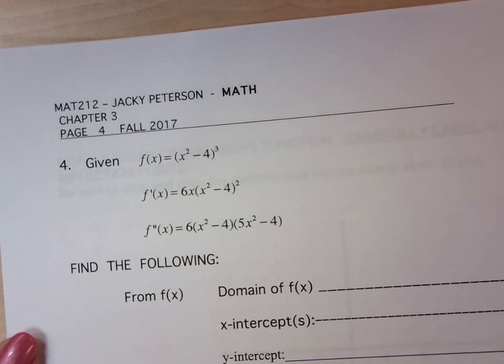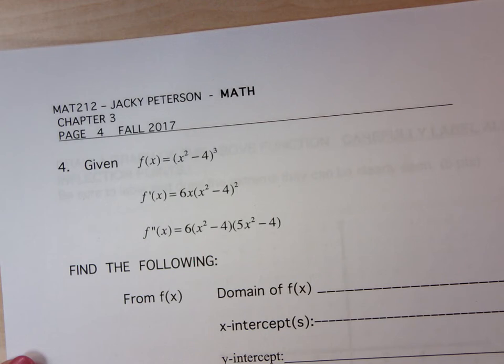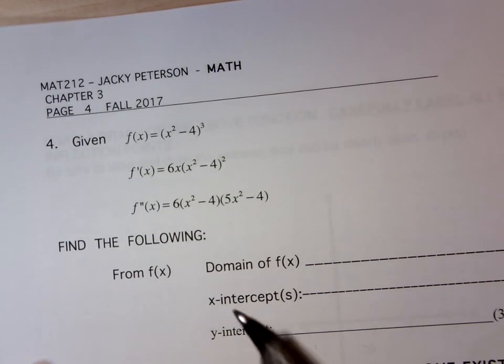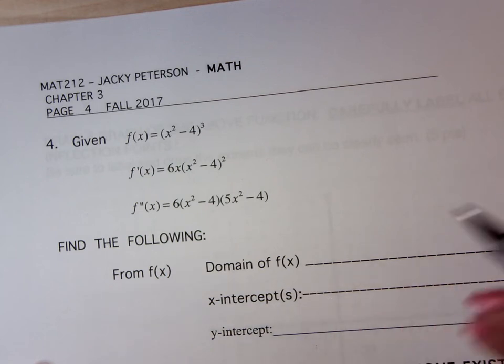Next problem, number 4. It says f of x is... you're given the first and second derivative, so find the following. Well, the domain: no denominator, no radical, so the domain is all real numbers.